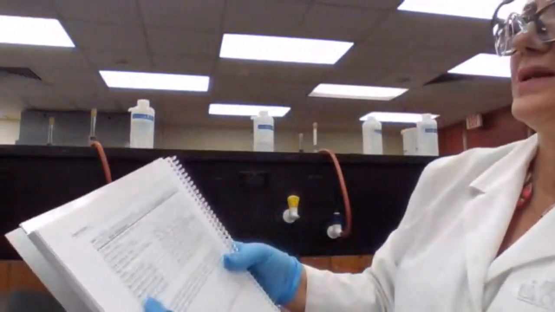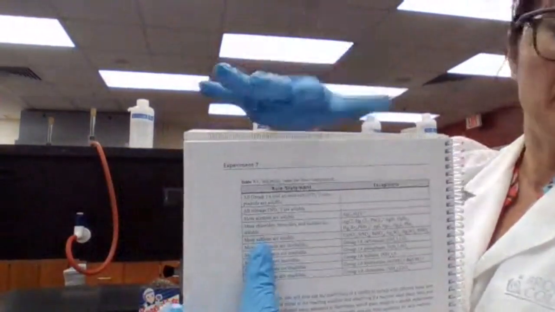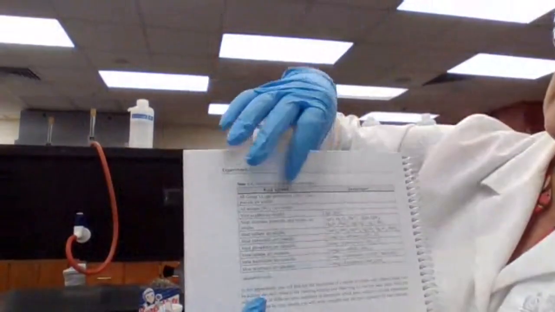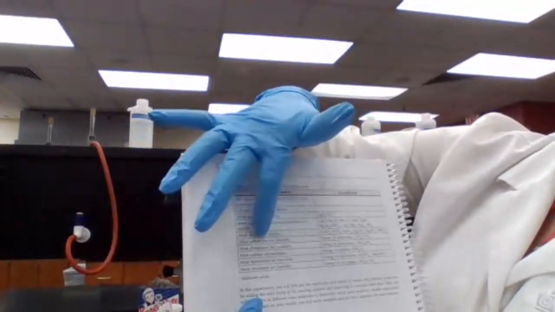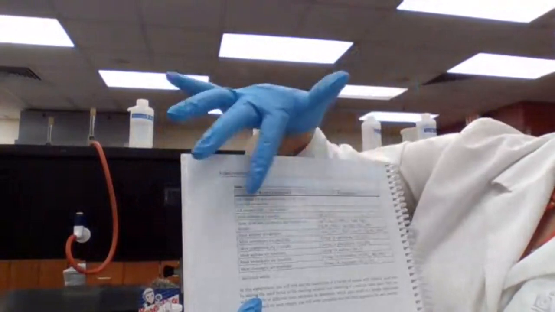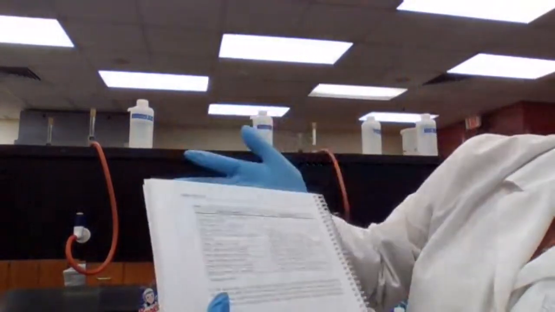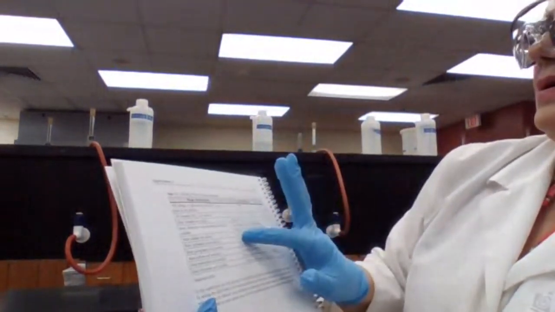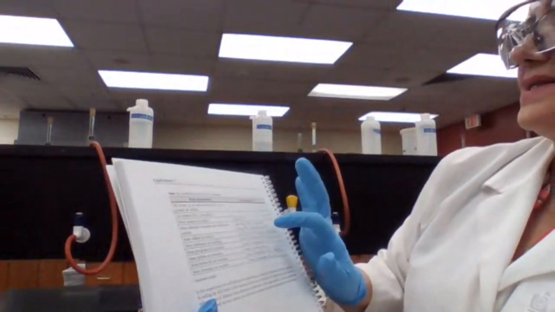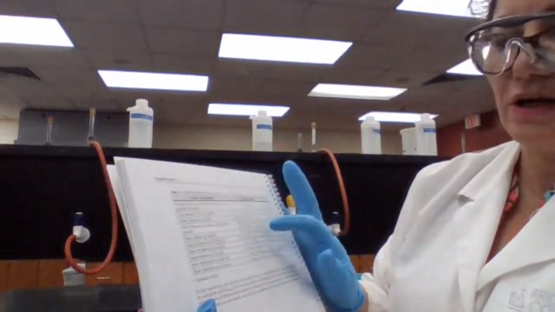When you look at the sulfates in this chart, and your professor is going to explain the chart again, sulfates are all soluble. On the next line, you have exceptions. So sulfates are soluble with exceptions to calcium sulfate, barium sulfate, silver sulfate. So this means barium sulfate is not soluble.